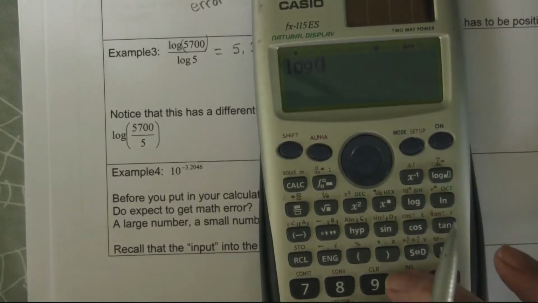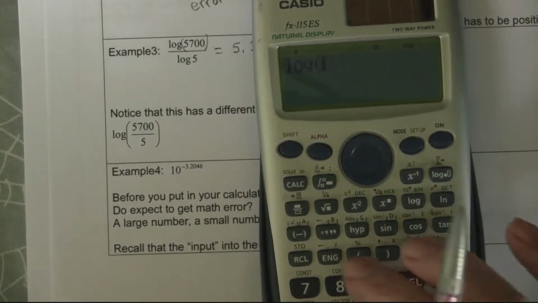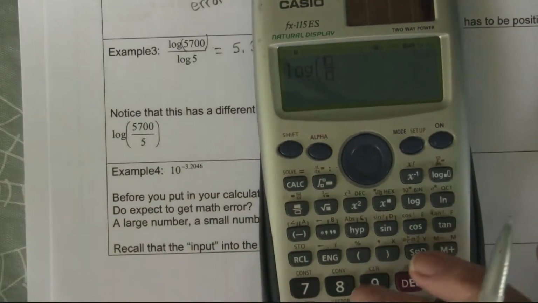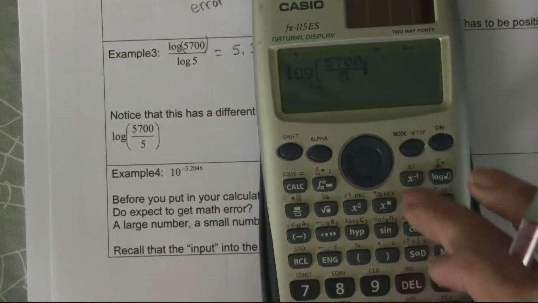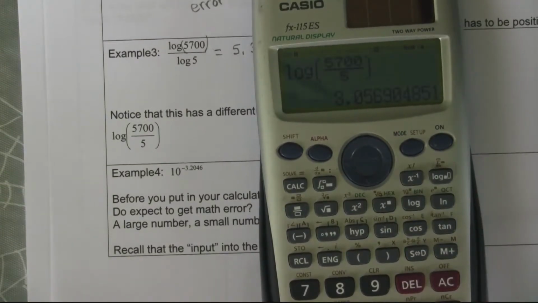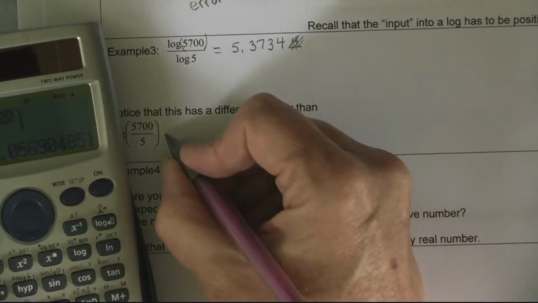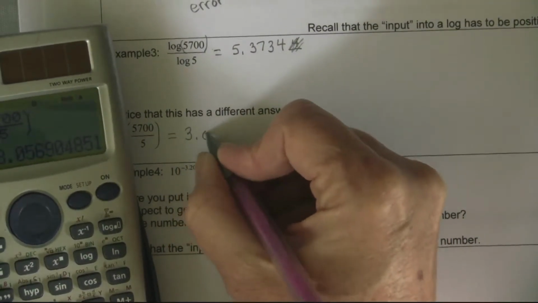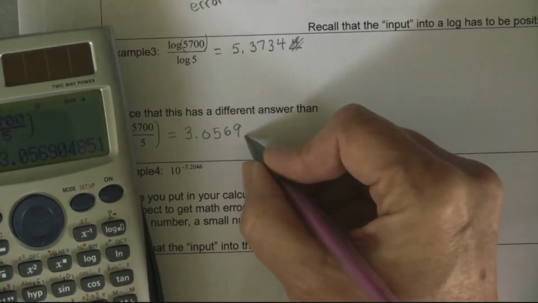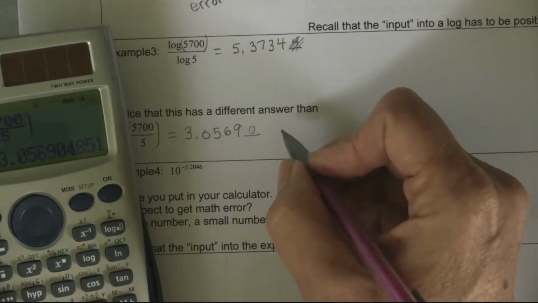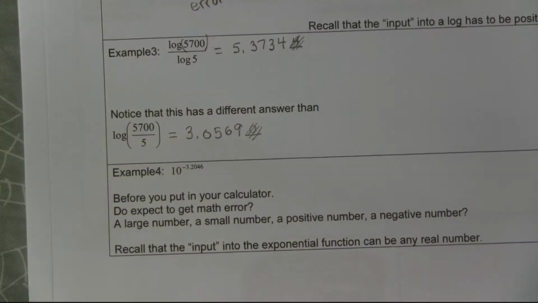So log and then 5,700. And whoops, I wanted to do the fraction key and I forgot to, so I had to back up. 5,700 and then downstairs 5. And I don't expect that I would get the same value, and I don't. For this, I get 3.0569, and the next number is a 0. So since it's not over 5, you truncate there. Just coincidence, I didn't have to round any of them up.